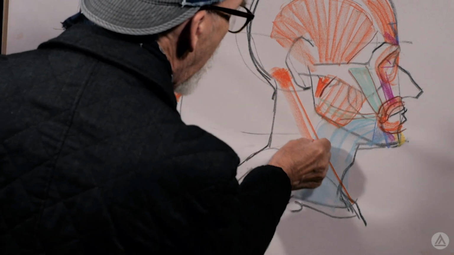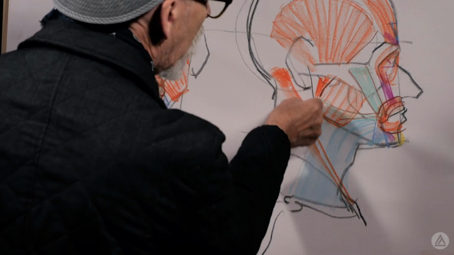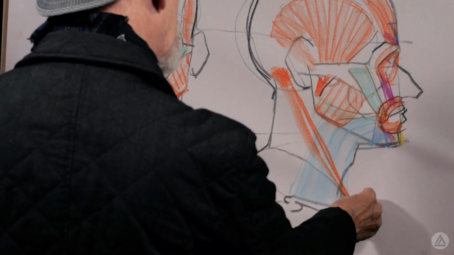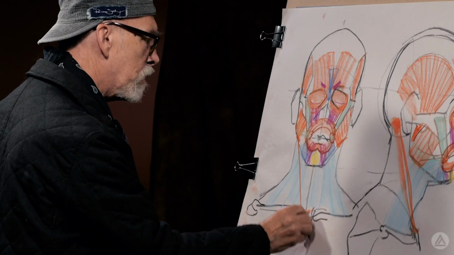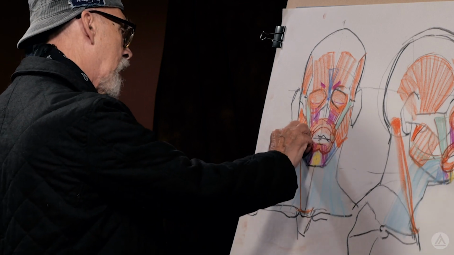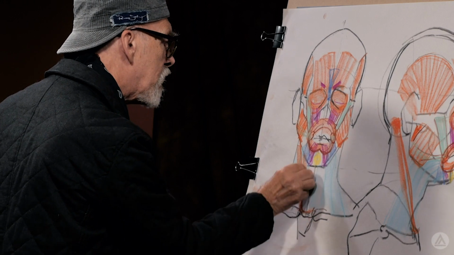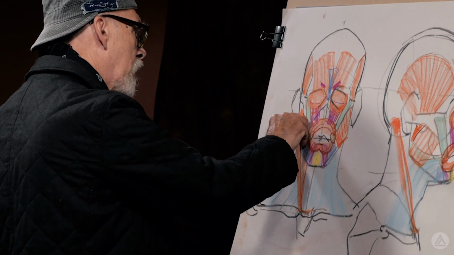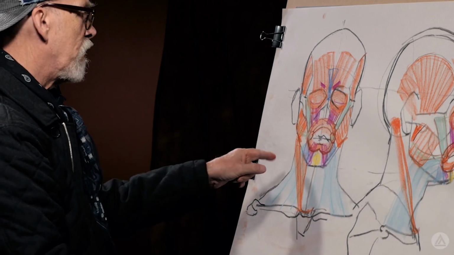It's broad in the middle and then narrows toward a tendon that connects to this sternum, or manubrium, which is this bone. It's broad and then gets thin at the bottom. And this muscle is what gives the neck its width from the front.